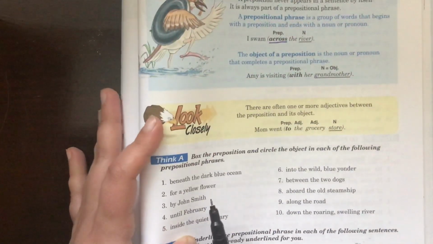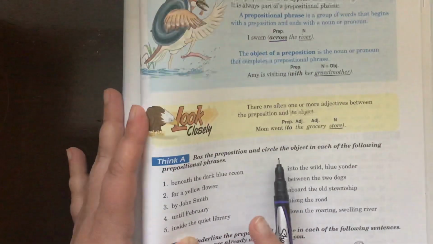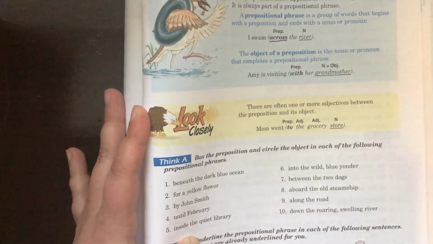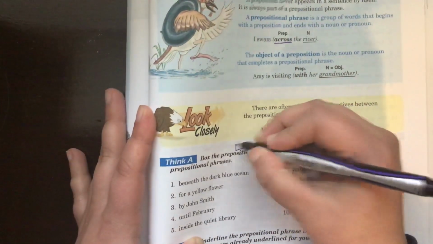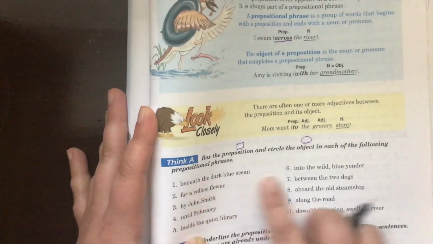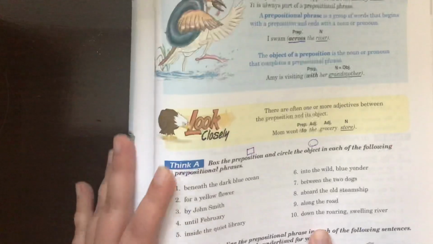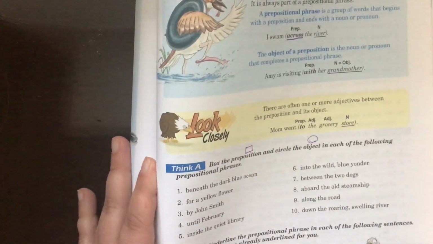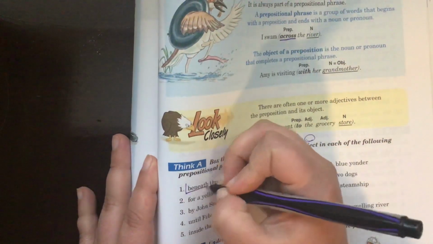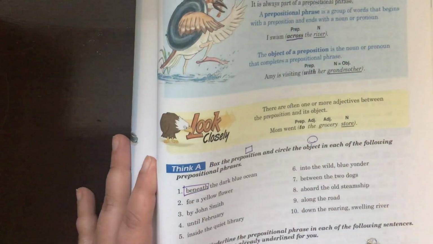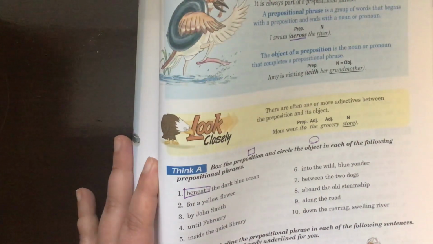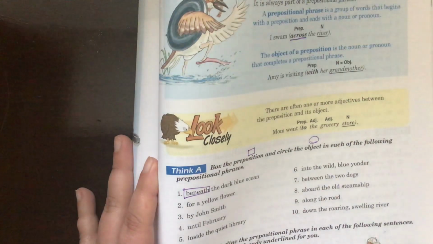This first part says, box the preposition and circle the object. So whenever we see a preposition, we're going to box it. Whenever we see an object, we're going to circle it. All of these here are prepositional phrases. We just need to identify the parts. It's always going to start with the preposition. Beneath is the first one. And remember, this is where your list will come in very handy so you can recognize which words are your prepositions. So beneath is the preposition.